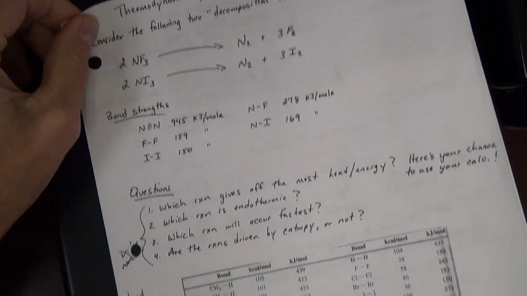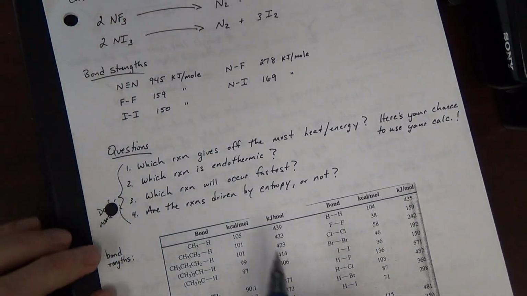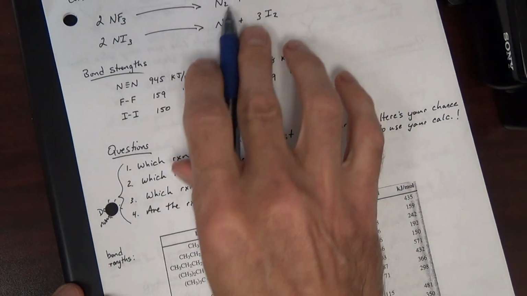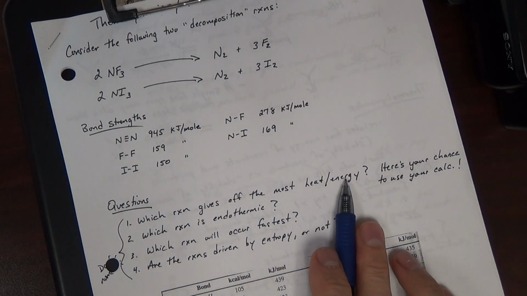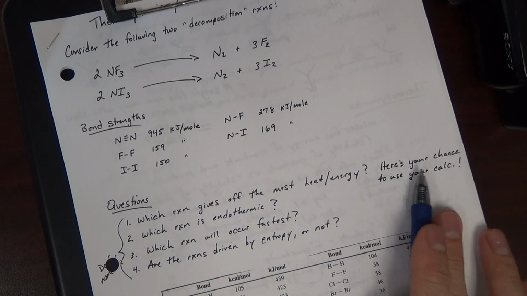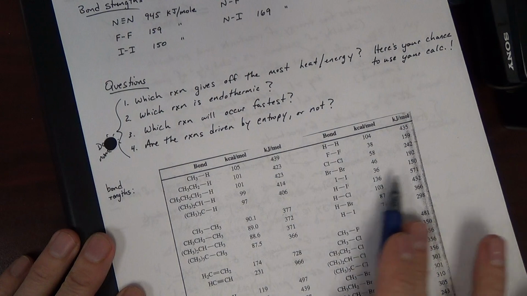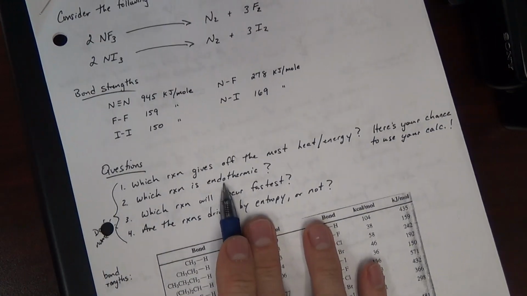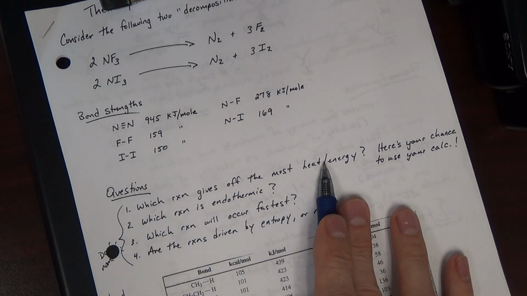So we can come back to the front, and hopefully you're able to answer these questions now. Okay, two example reactions up here. Which will give off the most heat? All right. Or most energy. How did we do that? Remember, here's your chance to use your calculator. Bond strength tables. A bond strength table is here. Which reaction is endothermic? Well, that's probably going to come from just looking at your results from number 1.